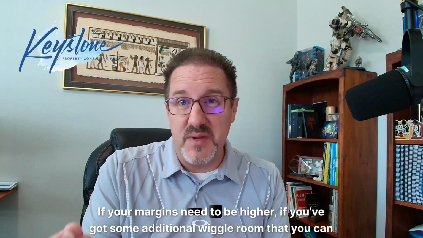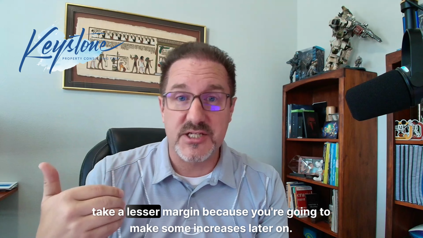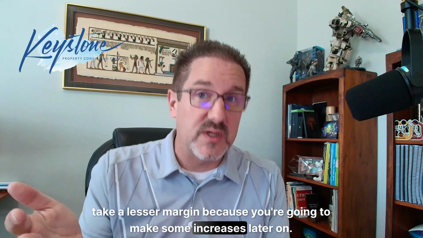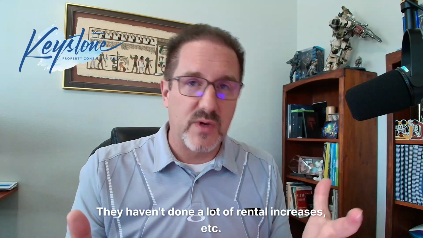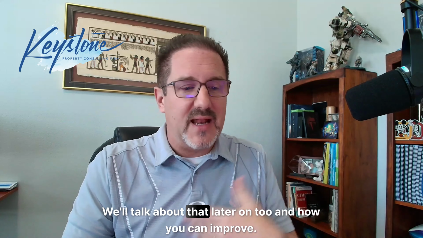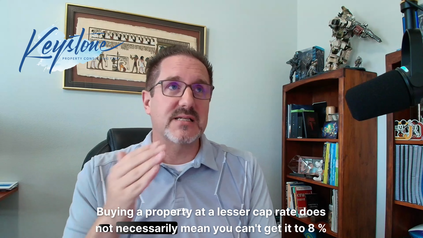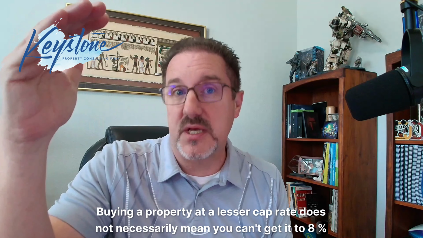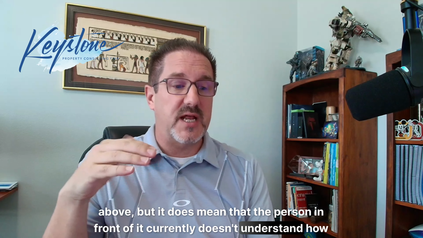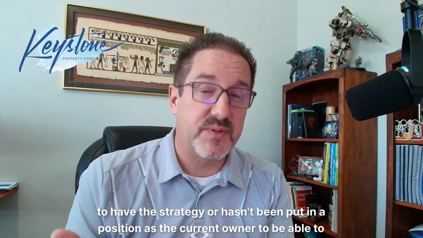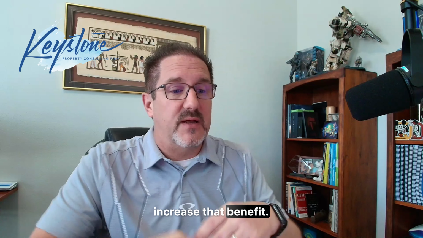If your margins need to be higher, or if you've got some additional wiggle room, you can take a lesser margin because you're going to make some increases later on. It's an older property. It's been rented for a long time. They haven't done a lot of rental increases, etc. We'll talk about that later on too, and how you can improve. Buying a property at a lesser cap rate does not necessarily mean you can't get it to 8% or above, but it does mean that the current owner doesn't understand how to have the strategy or hasn't been put in a position to be able to increase that benefit.